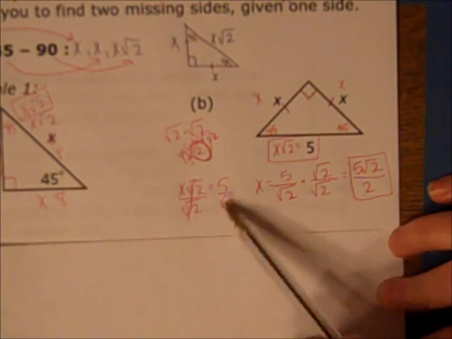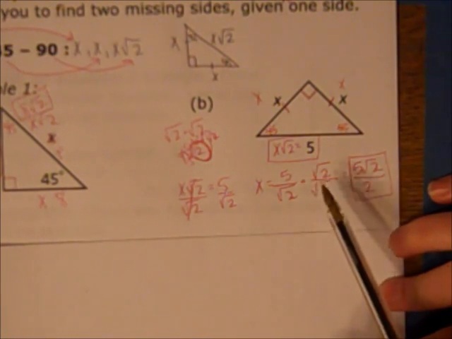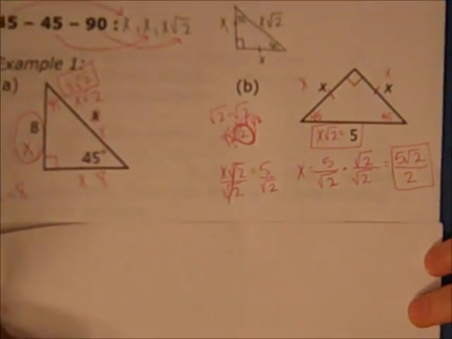Okay, if you've forgotten how to rationalize, that's what this is called, rationalize, don't worry, we'll work on it a lot tomorrow, so you'll remember and you'll get good at it. Okay, y'all pause and try C.